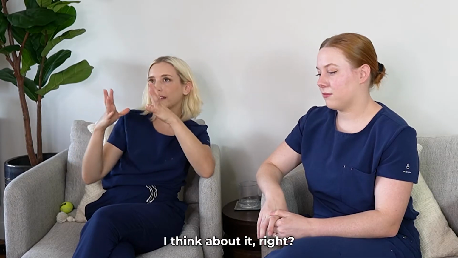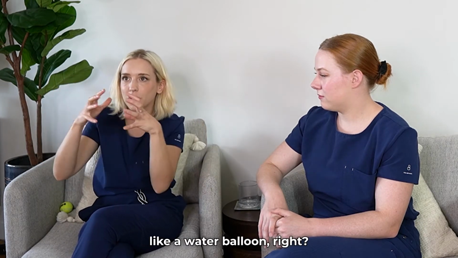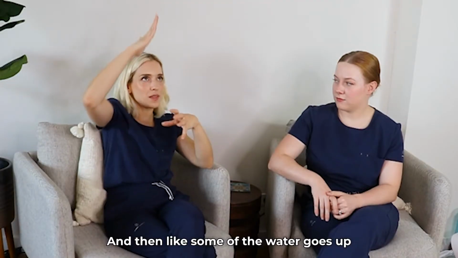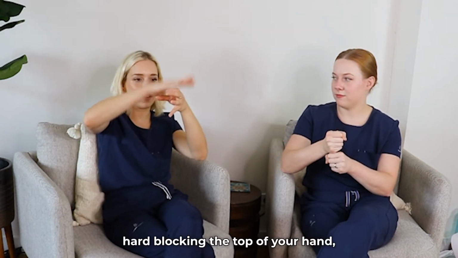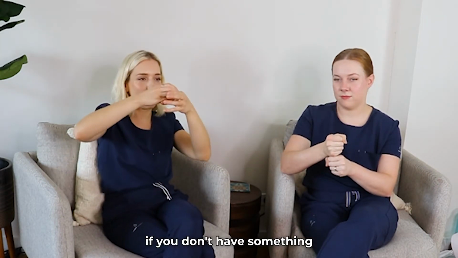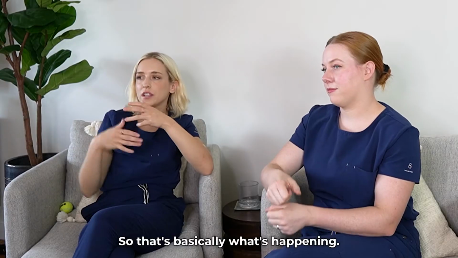And think about it, right? Have you ever squeezed a water balloon, and some of the water goes up and some of it goes down? If you had something hard blocking the top of your hand, all the water would go down. But if you don't have something blocking it anymore, the water would go in both directions, right? So that's basically what's happening.